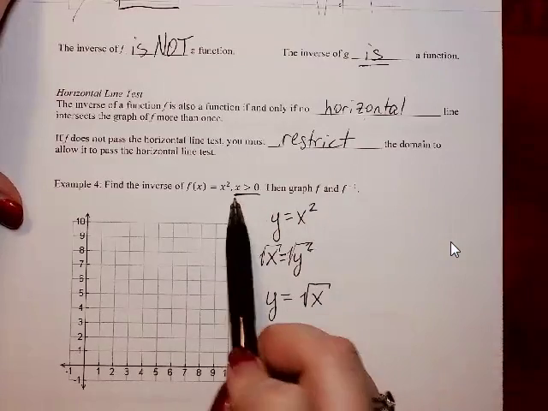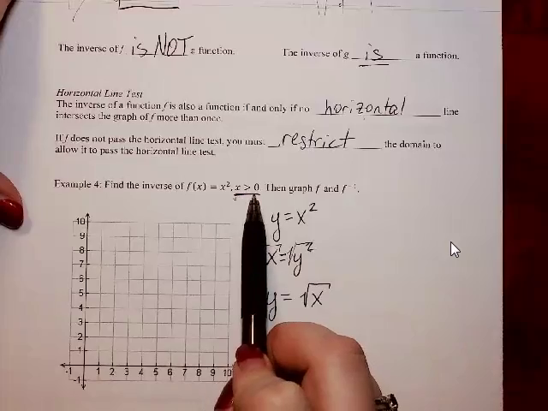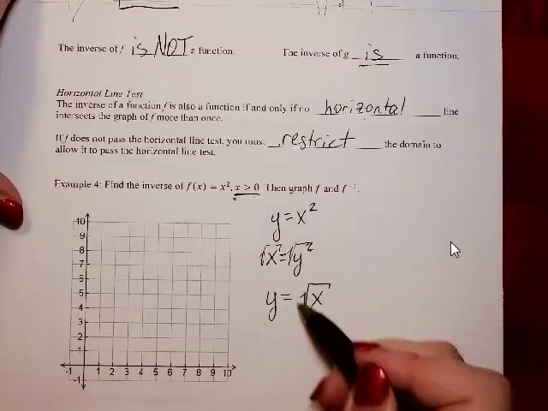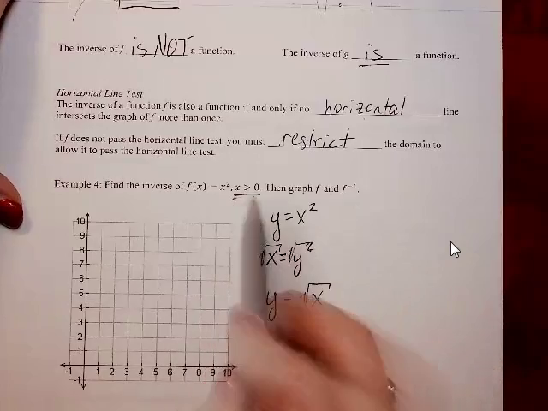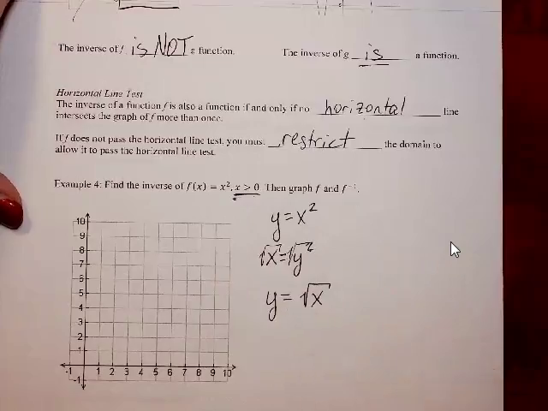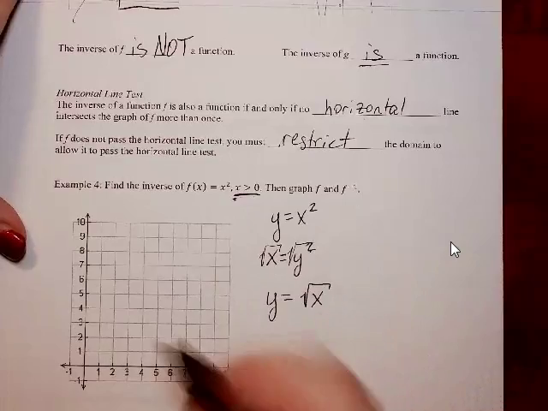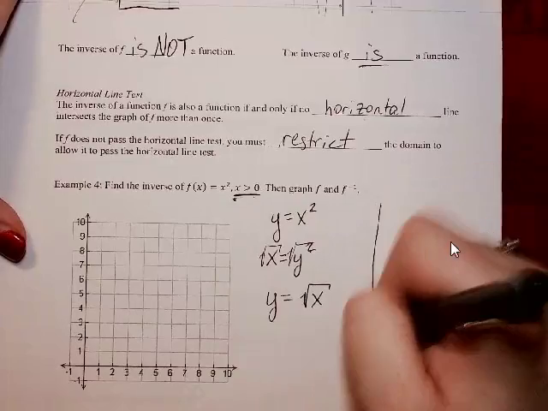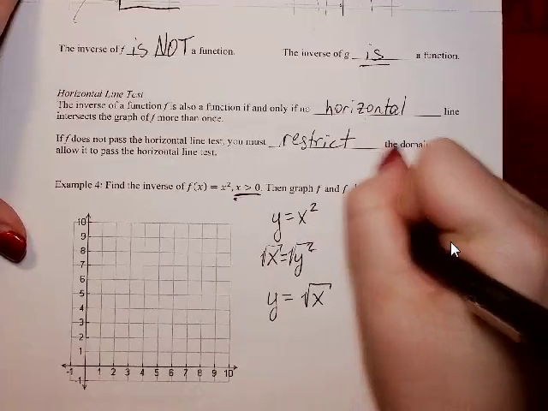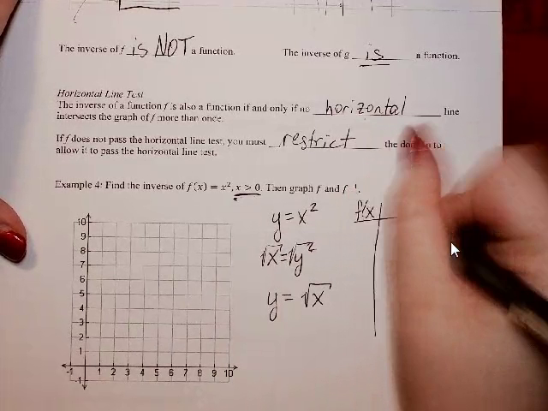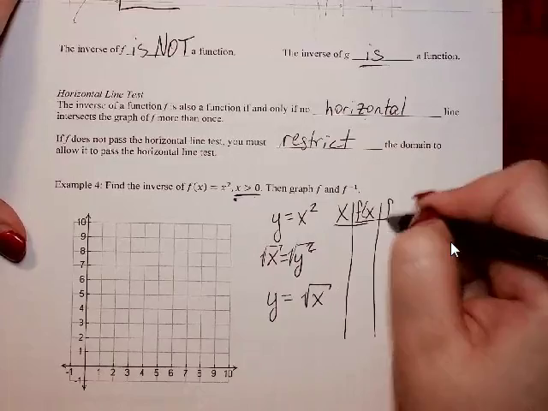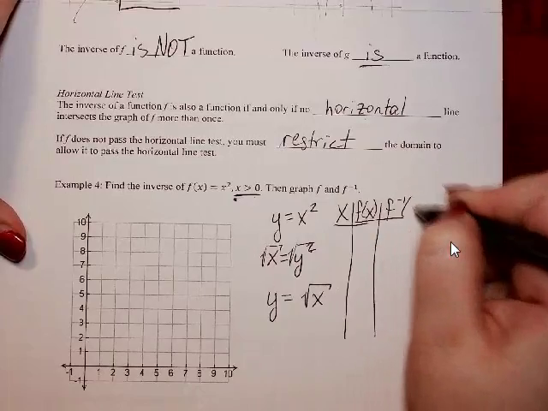Now, since this says x is greater than 0, that means that it's the positive square root. If it was x is less than 0, then it would be the negative square root. So, I'm going to graph, so I'm going to do f of x. So here's x. I'm going to do f of x and then f inverse of x.